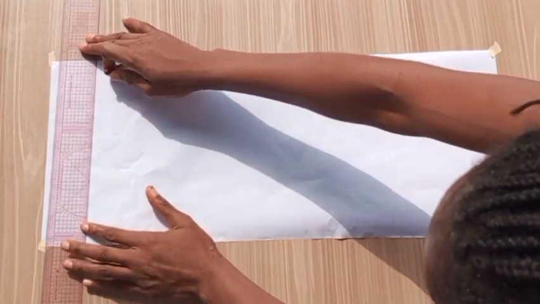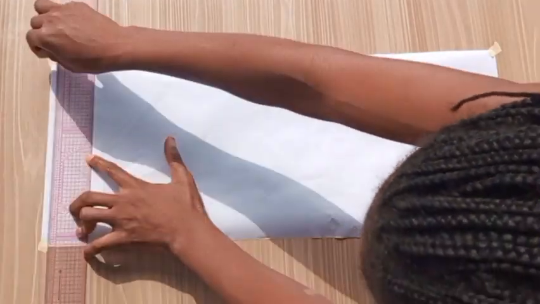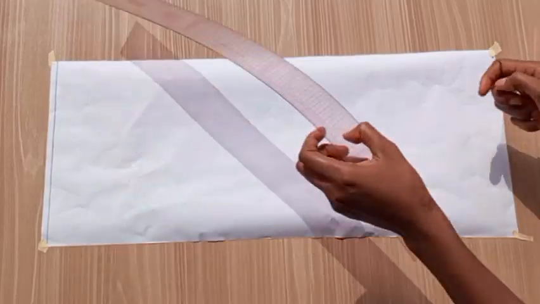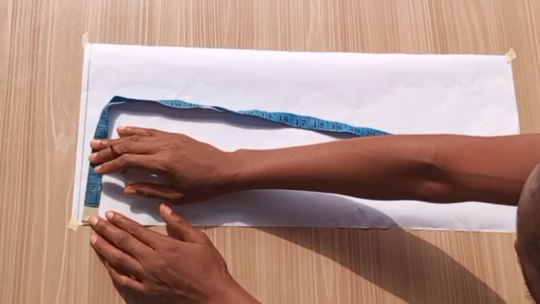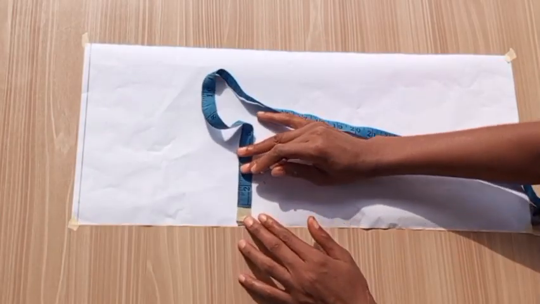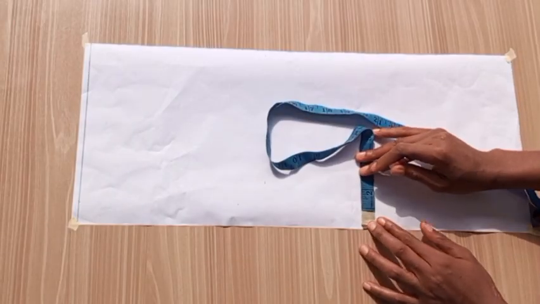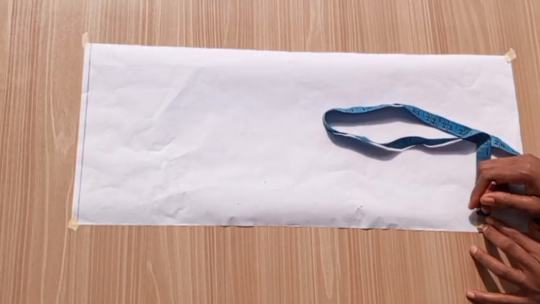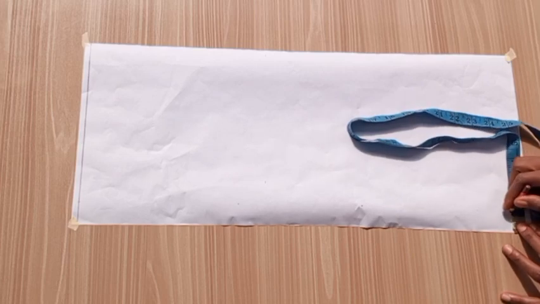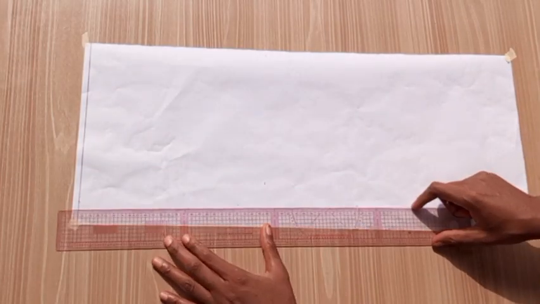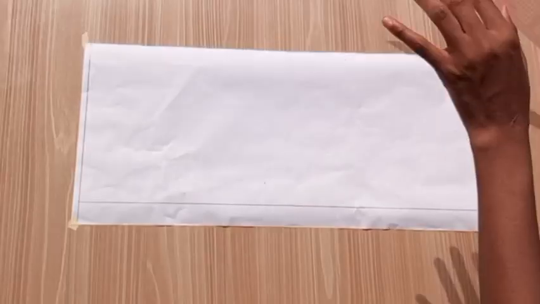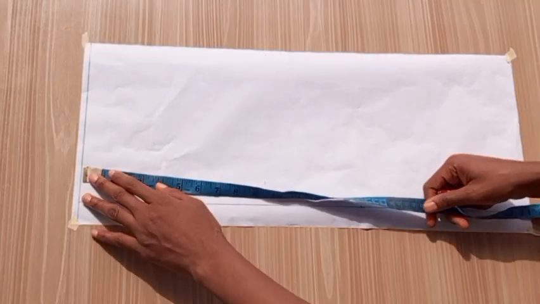So I'm going to rule a line across here which is going to serve as our shoulder line and our starting line. And before we take our vertical measurement, I'm going to be marking 1 inch all the way down, which is going to serve as our button allowance. So this is our button allowance, and I'll go ahead and connect all these points together. The next thing is to take our vertical measurements.